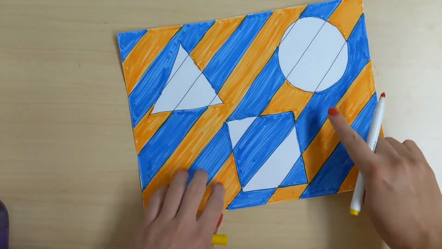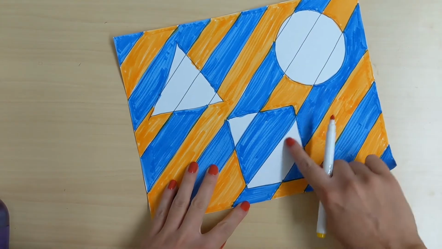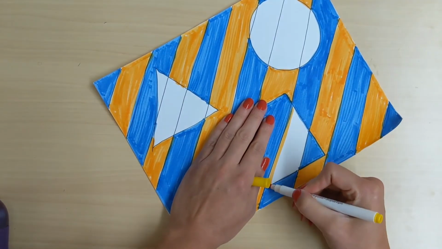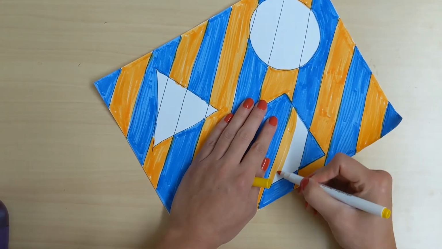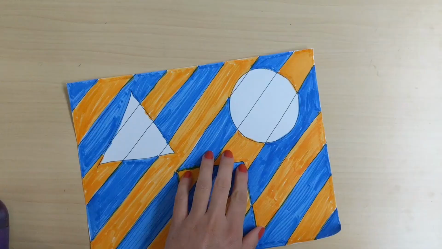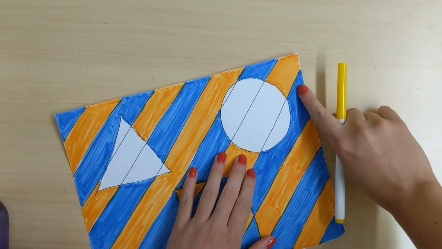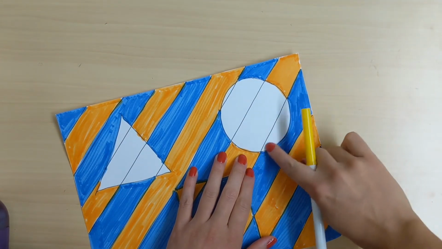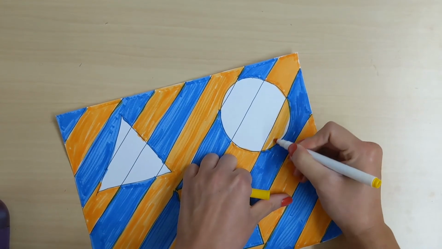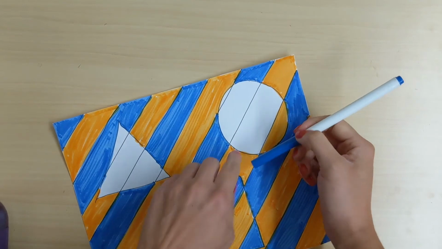So now I'm looking at my blue stripe and the square, that's the part of the square that's in the blue stripe, is going to be orange. So I'm switching colors each time. Now I'm going to move to my next shape and I'm going to do the same thing. This is a blue stripe, so the part of the circle that's in the blue stripe is going to be orange, and the part of the circle that's in the orange stripe is going to be blue.